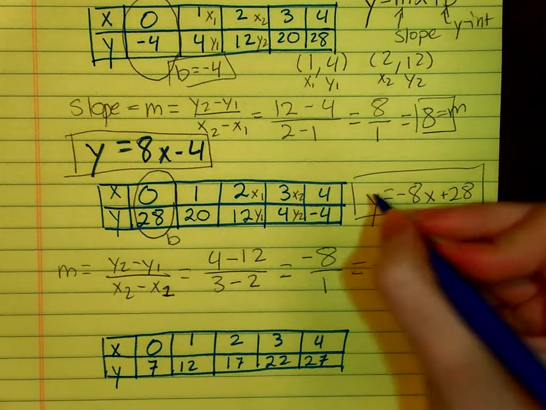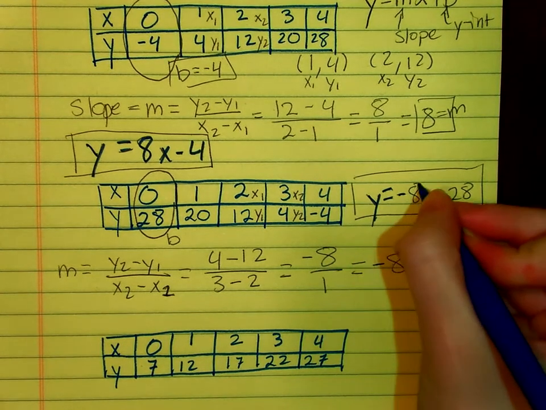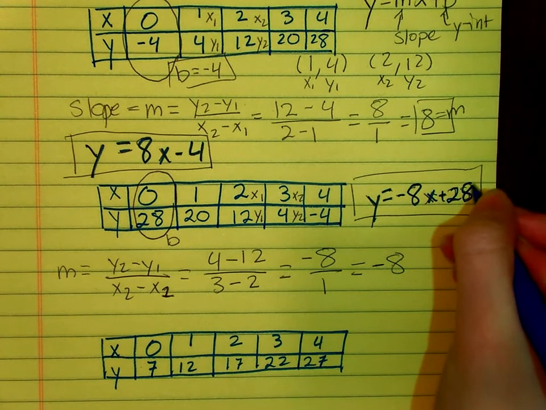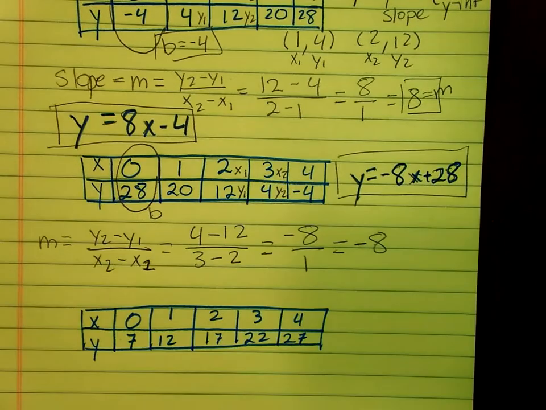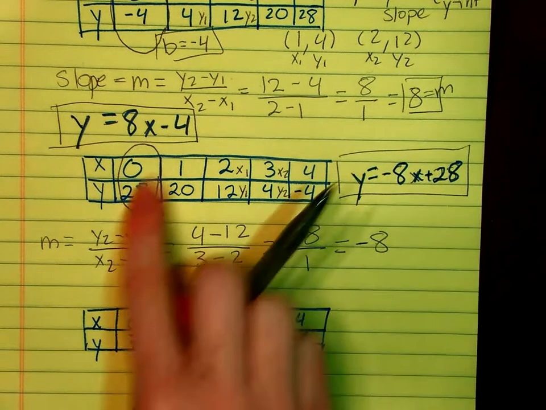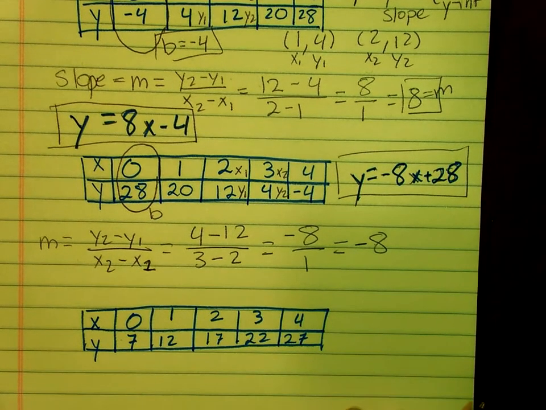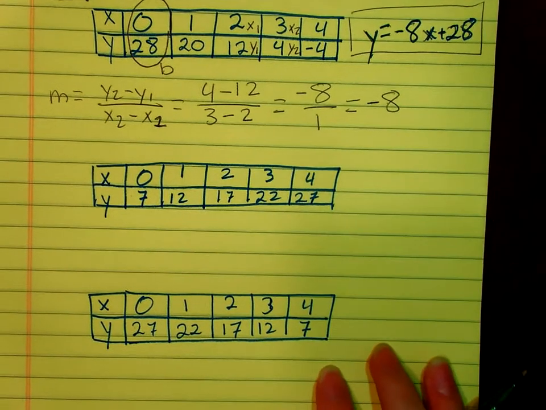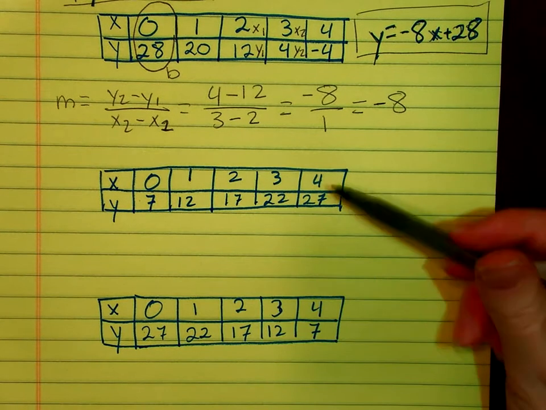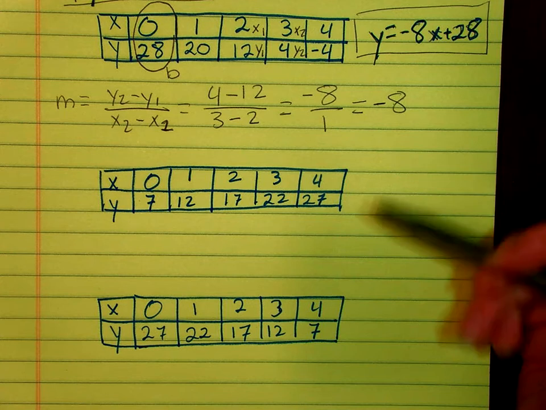y equals -8x plus 28, which again, all I had to do was pick out my y-intercept from my table, and then I have to find my slope using my normal way that I figure out slope from 2 points, because this table really gives me 1, 2, 3, 4, 5 different points I can pick from. Alright, let's try another one. So here, again, I want you to pause the video. I want you to go ahead and try both of these, and then I'll go over that with you.